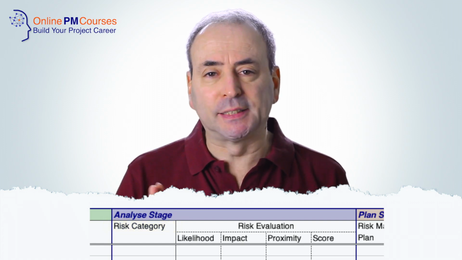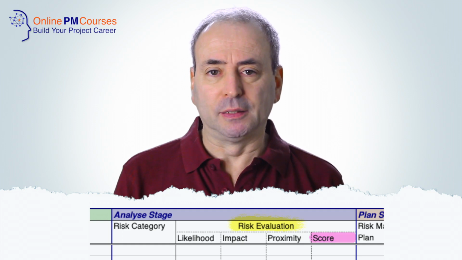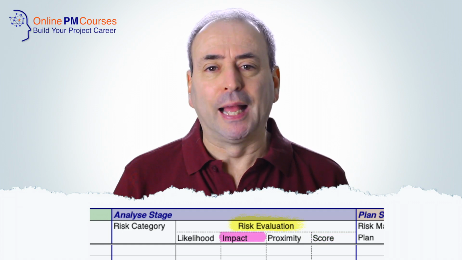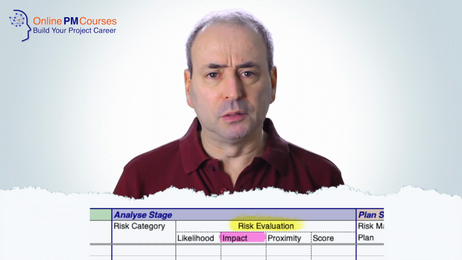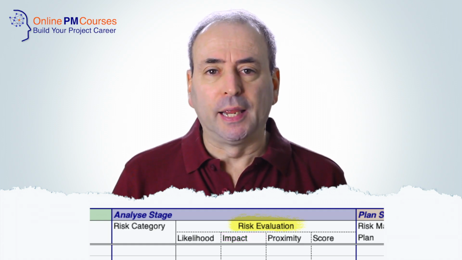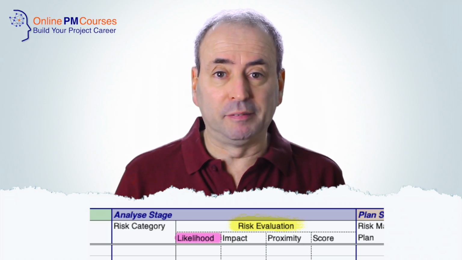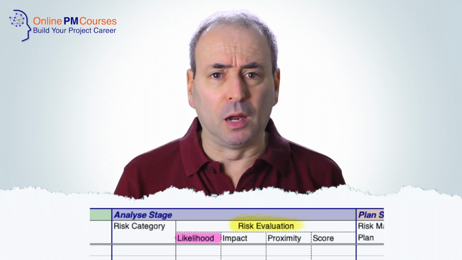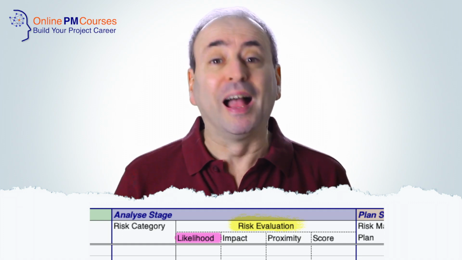Next, and crucially, is some form of evaluation of the risk. You may just have a single field here with a high, medium or low, but it may be that you want something more sophisticated than that. The main components of risk evaluation are firstly impact, and this may be a numerical assessment of impact, or again a high, medium or low type of assessment. The next thing is some form of likelihood, and unless you really know what you're doing with statistics and probability theory, I would keep this simple: high, medium and low, or possibly very high, high, medium, low and very low.